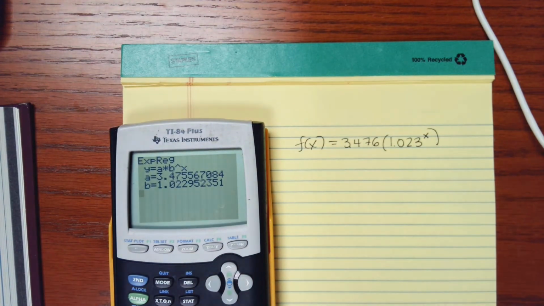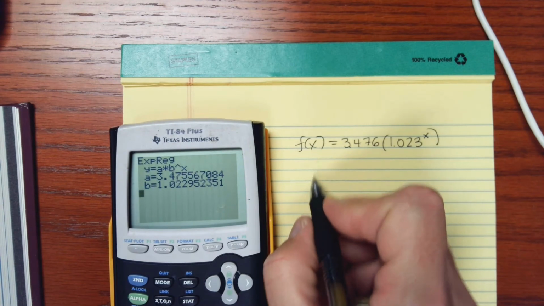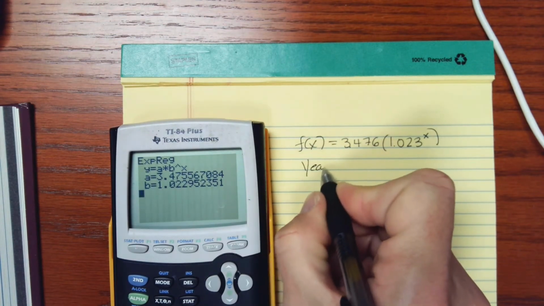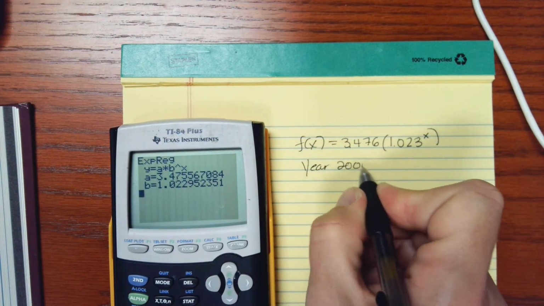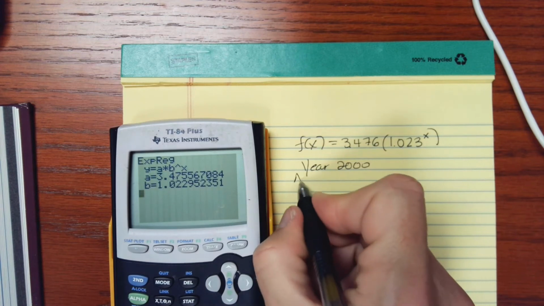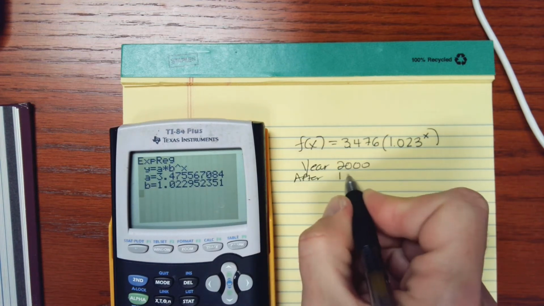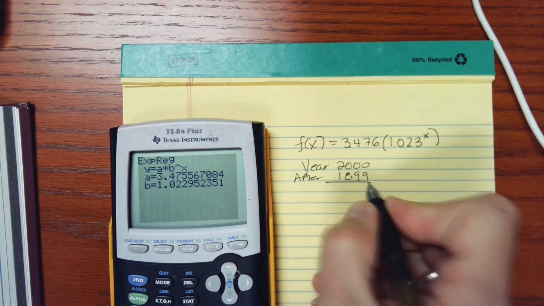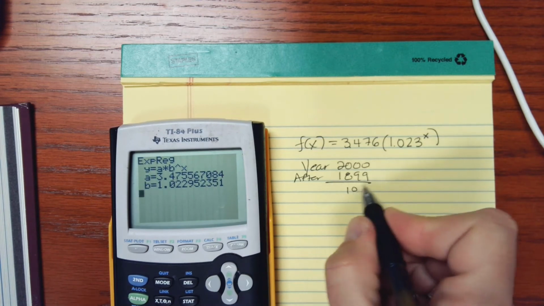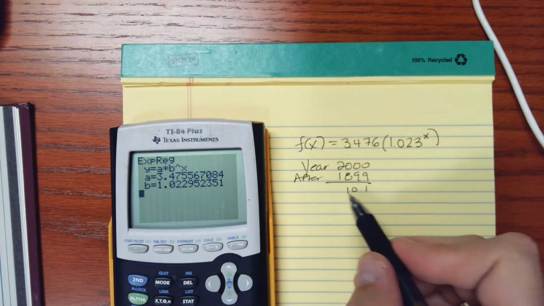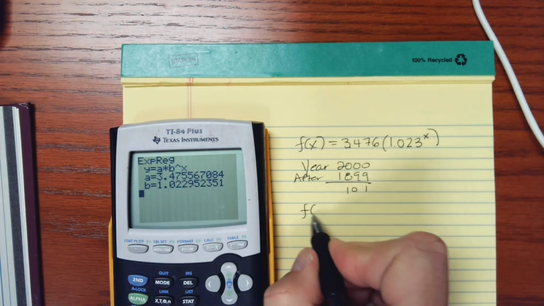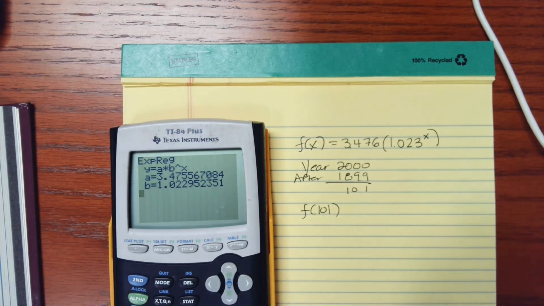So let's say that we want to make a prediction for the year 2000. So how many years after 1899 is this? That would be 101 years after. So I'm going to basically evaluate my function at 101.